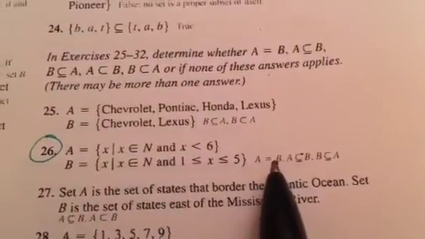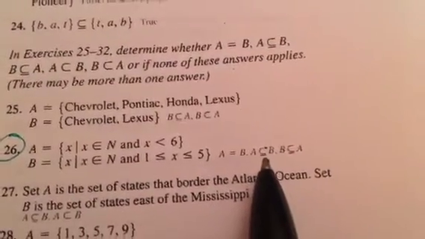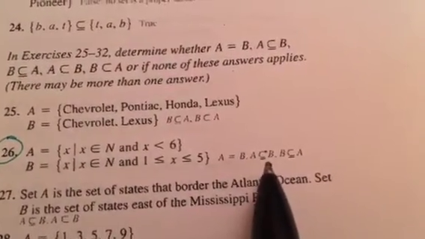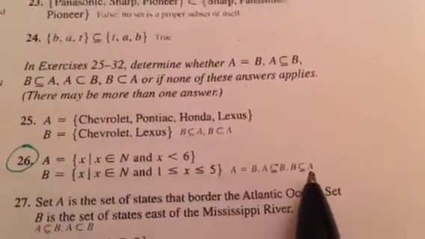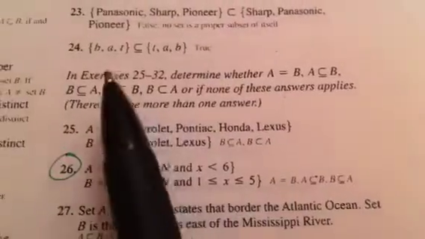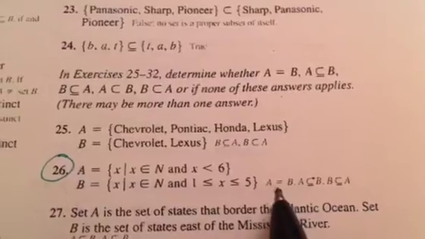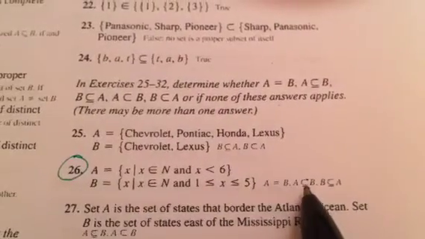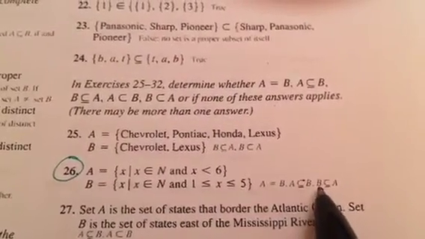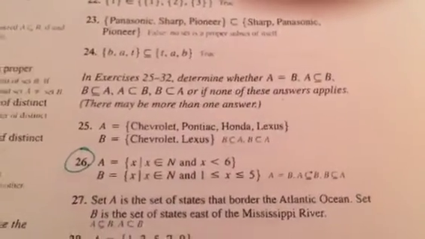So A and B are in fact equal. So A is a subset of B, and B is a subset of A. But we can't say that they're proper subsets because they equal each other. Okie dokie. Oh, and by subset, I mean all the elements of A are contained in B, and all the elements of B are contained in A. Okay.